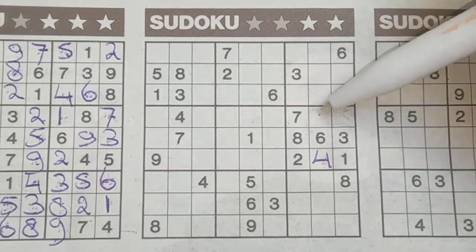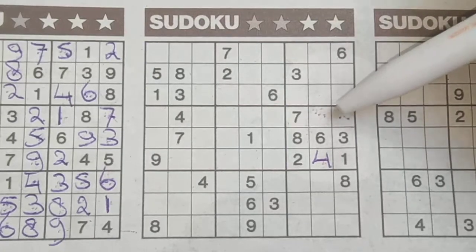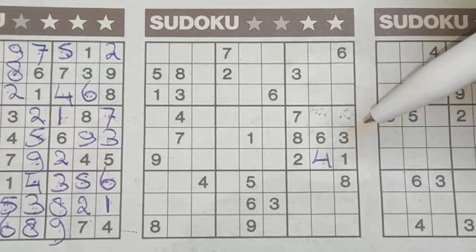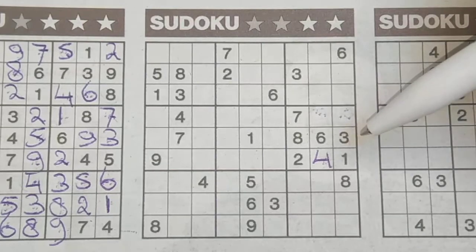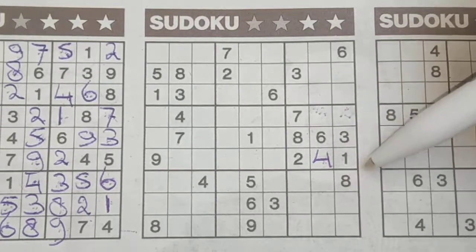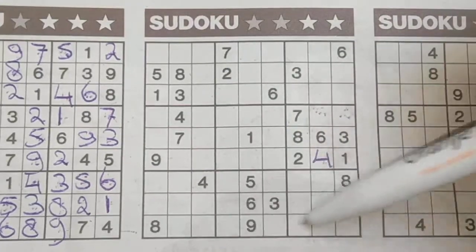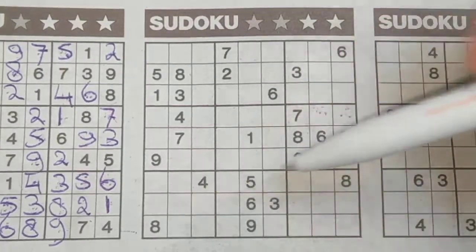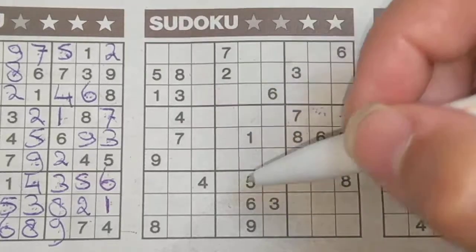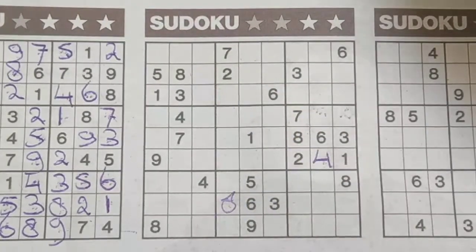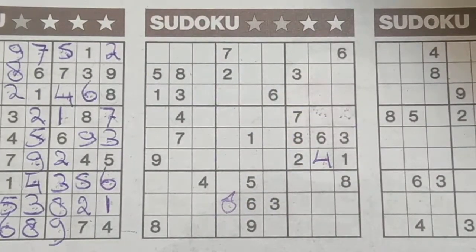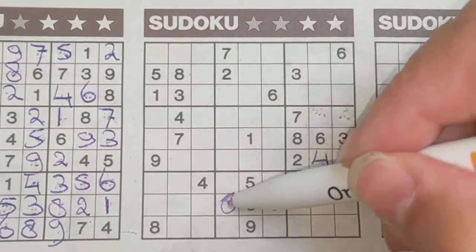The 9 and the 5 are missing here. I cannot fill this yet. Need to wait for more information. How about the 8? We have an 8 in this row. An 8 in the last row. So in the row between, the only place for the 8 should be here. This is an 8. Alright.